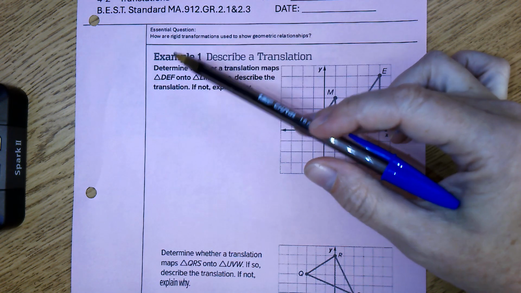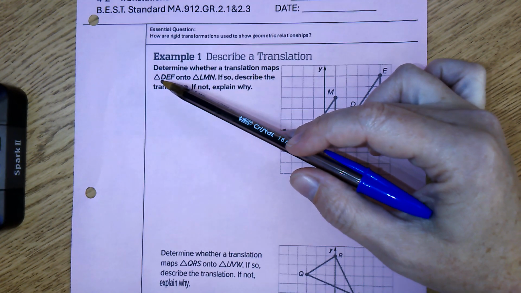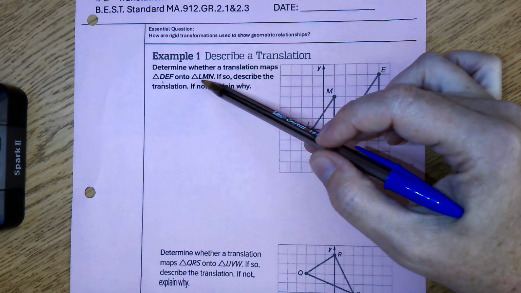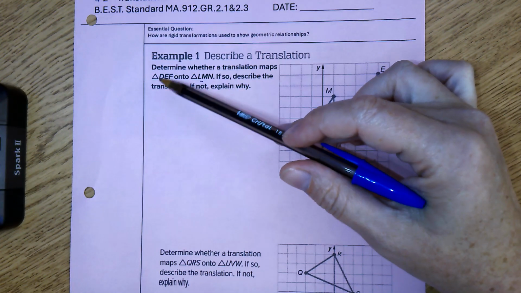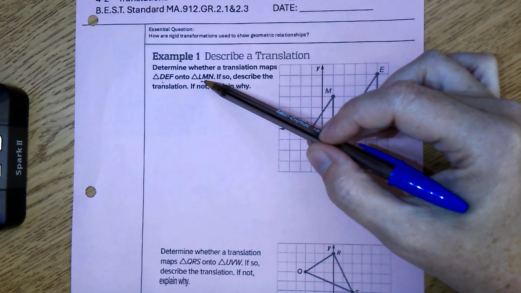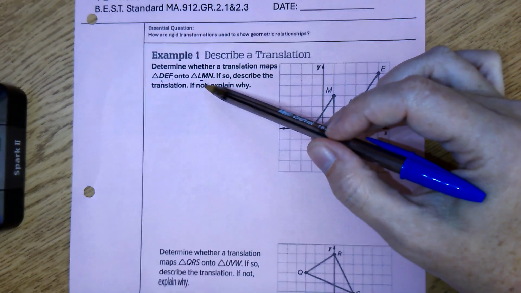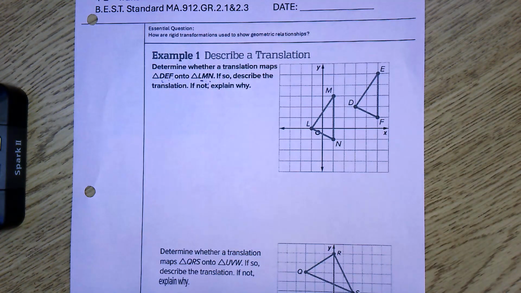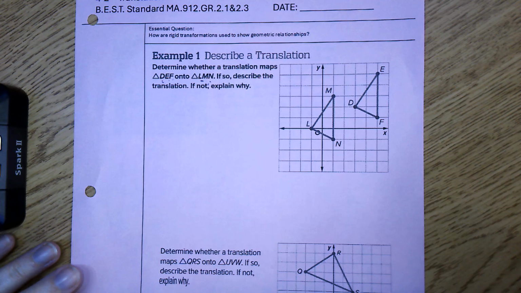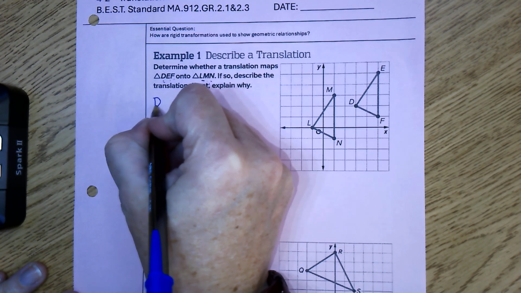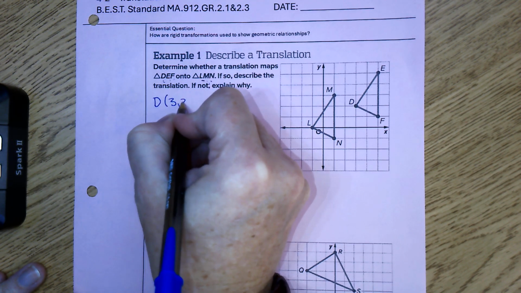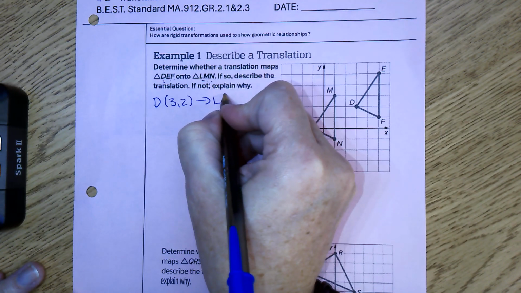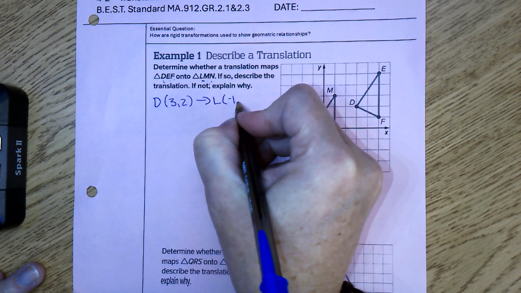So when we have similar shapes, the first point in my first shape corresponds with the first point in my second shape. Second point corresponds with the second point, and third point corresponds with the third point. So their placement is important, and they correspond with each other. We are going to see where each point is located, the coordinates of the points, and we're going to see if they translate the exact same for each of the points.